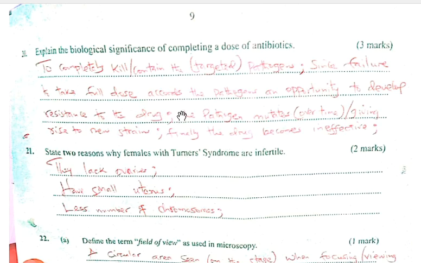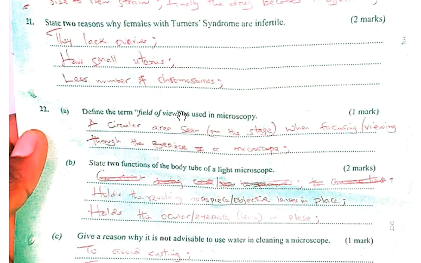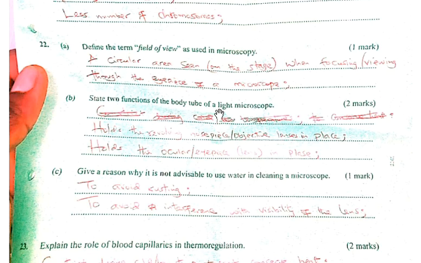Question 21. State 2 reasons why females with Turner syndrome are infertile. Number 1, they lack ovaries, they have a small uterus, they have fewer chromosomes. Question 22. Define the term field of view as used in microscopy, and it is a circular area seen when focusing through the eyepiece of a microscope.